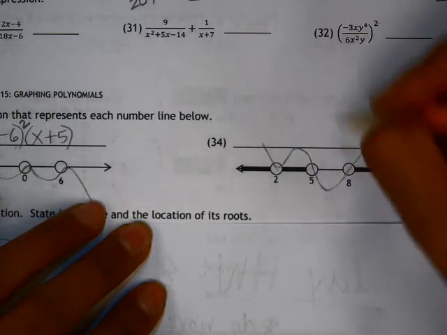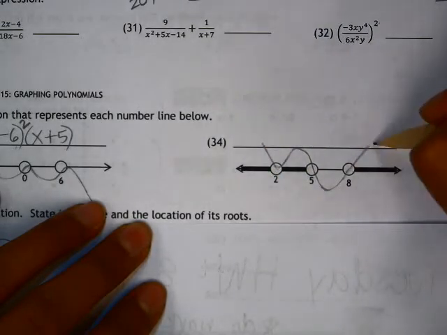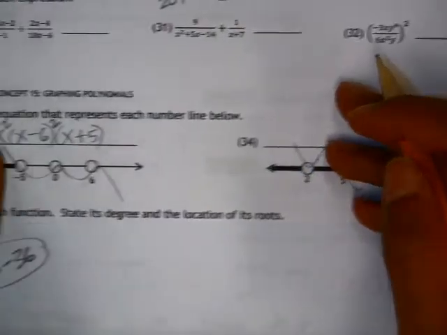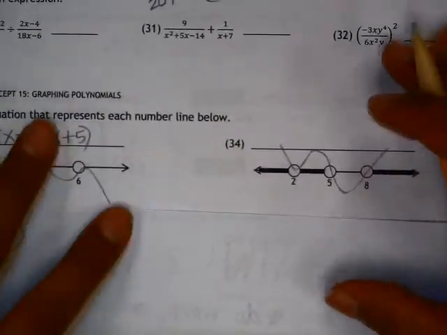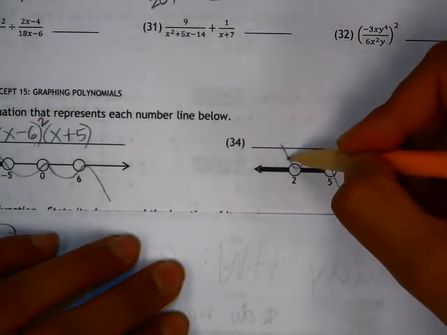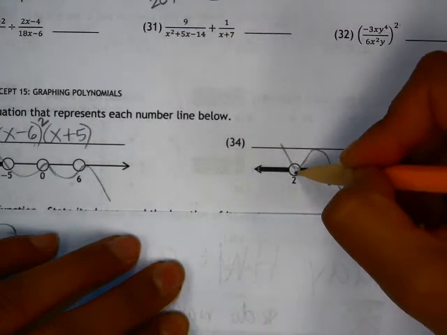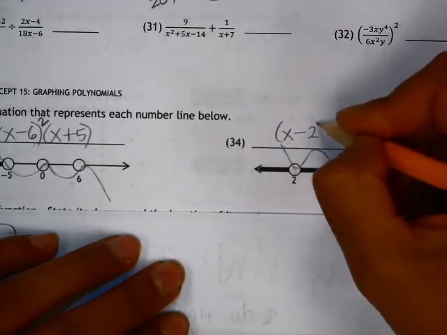So looking at our equation, let's start with looking at the end behavior. The end behavior is positive. So that means rather than having a negative as my leading coefficient here, I'm going to leave it as a positive. The roots, so we have a root at 2, which would make a factor of x minus 2.